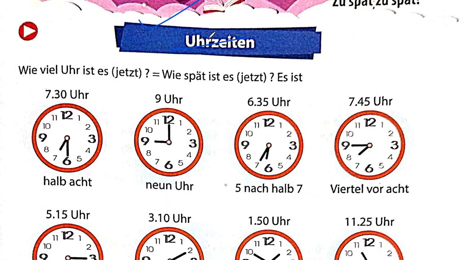Okay. Uhrzeiten, clock time. Wie viel Uhr ist es jetzt? This means: how much time is it now? You can ask someone. For example, if there's a class and you need to know at what time your class starts, you will ask wie viel Uhr ist es jetzt, so that you know what the time is right now and at which time the class will start. So you can kind of make out.